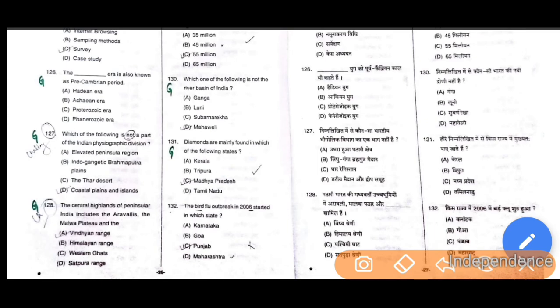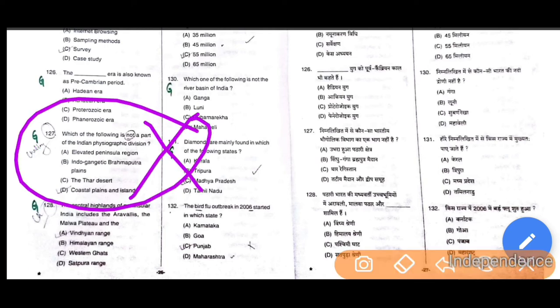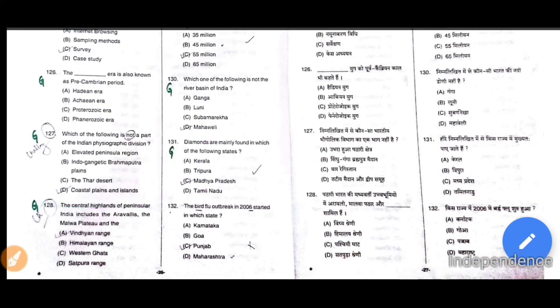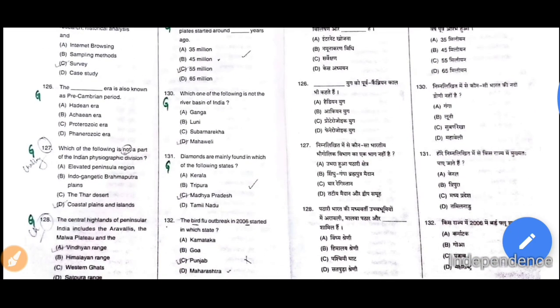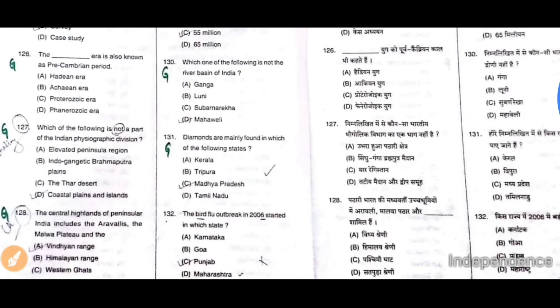Moving on to the next question, question number 127. Which of the following is not a part of the Indian Physiographic division? A. Elevated Peninsula, B. Indo-Gangetic Brahmaputra Plains, C. The Thar Desert, D. The coastal plains of India. Again, this question is definitely flawed because all the four options here are very much a part of the Indian Physiographic divisions.